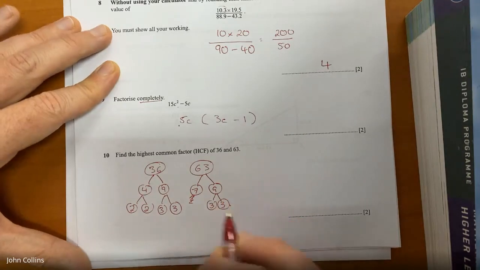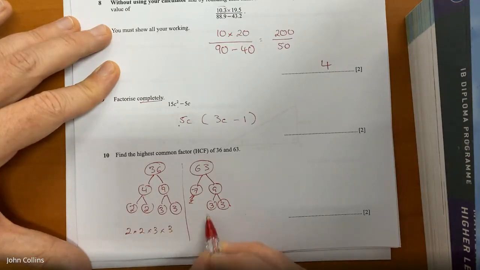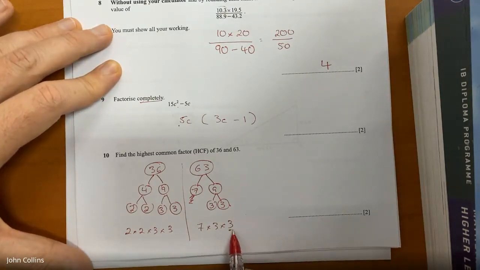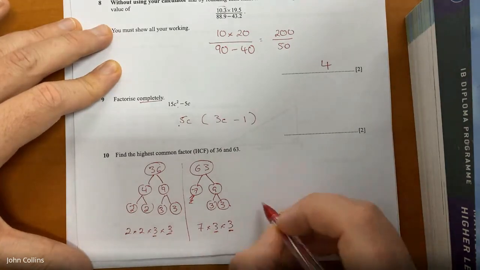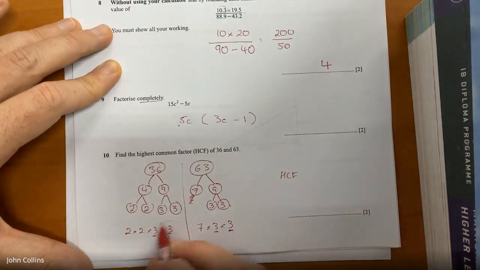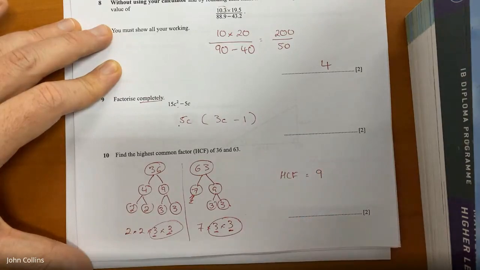Now, what do I do at this stage if I want to get the highest common factor? I list them. 2 times 2 times 3 times 3, and 7 at the end here times 3 times 3. Anything that's in common: this 3 is also here, this 3 is also here. That will give the highest common factor, 3 times 3.